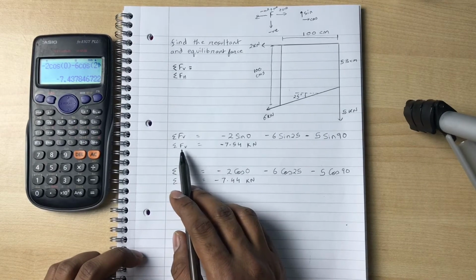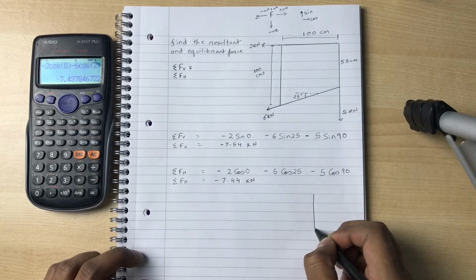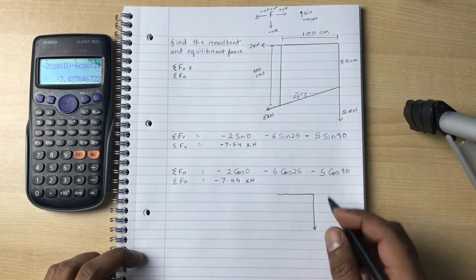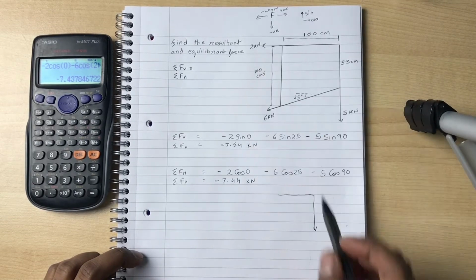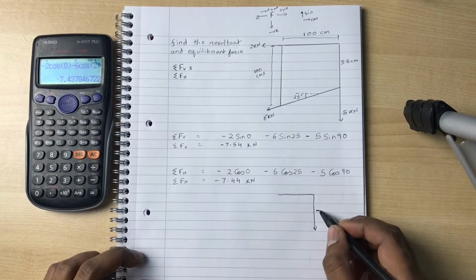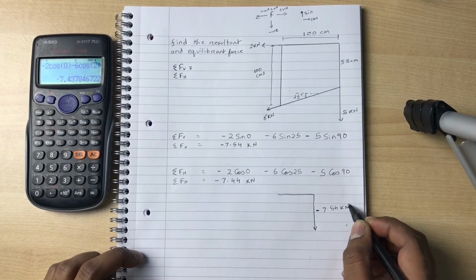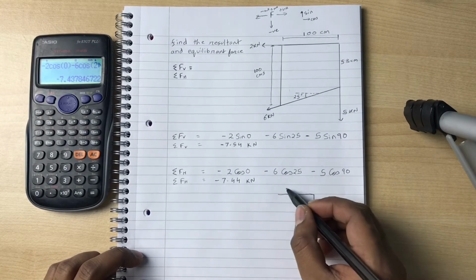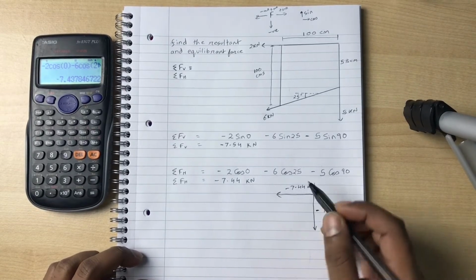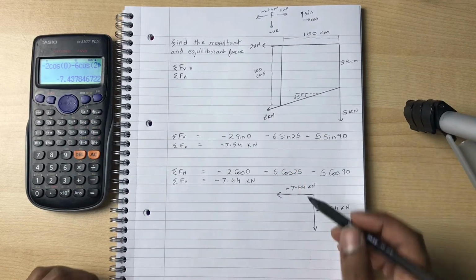Now that we have the summation of the vertical component and the horizontal component, I'm going to make a rough diagram of what these forces will look like. When I say vertical, it means going downwards, that's why the arrow is pointing downwards, and because my sign convention is negative, that's minus 7.54 kilonewton, and sideways again is minus 7.44 kilonewton.